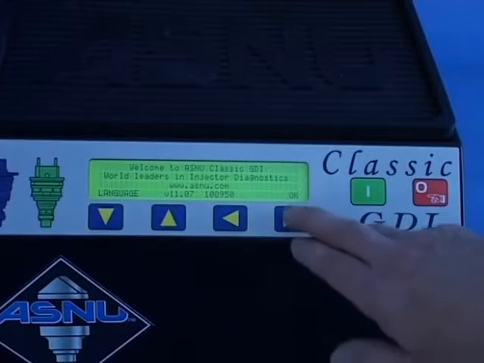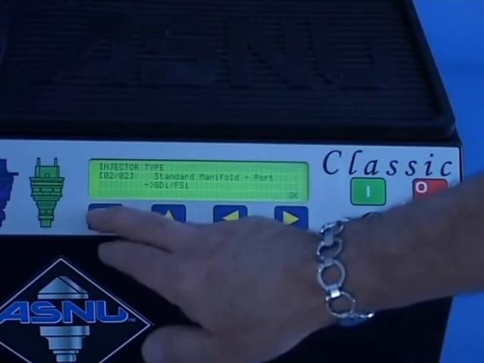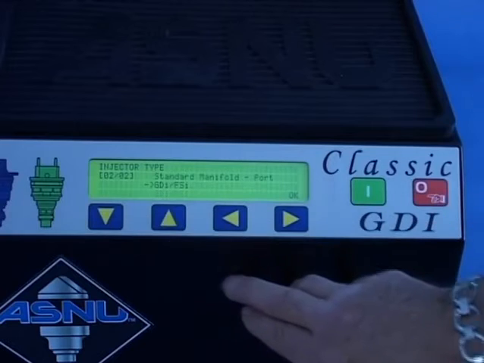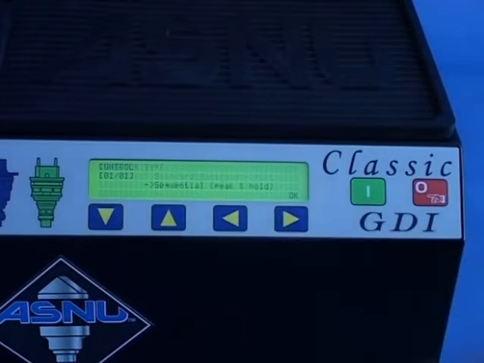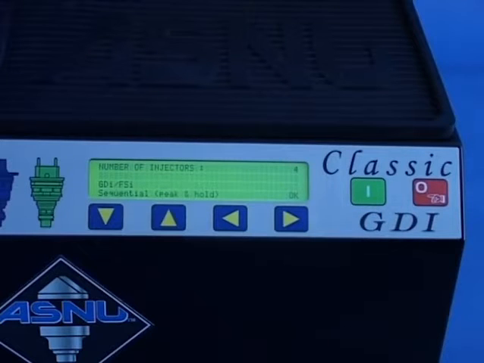Now press the OK key again, and the options to choose GDI FSI or standard manifold injectors is displayed. Using the up and down keys, select GDI FSI and confirm by pressing the OK key. The control option sequential peak and hold is then displayed. Confirm by pressing the OK key.